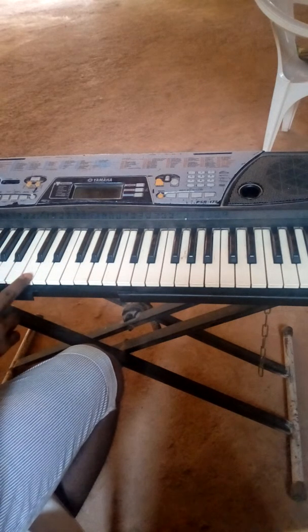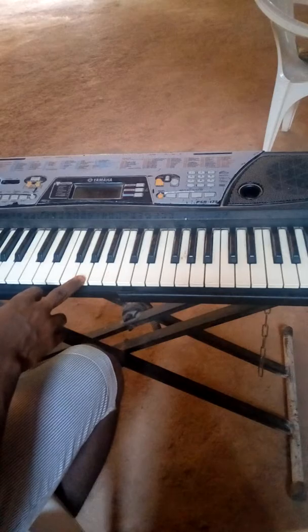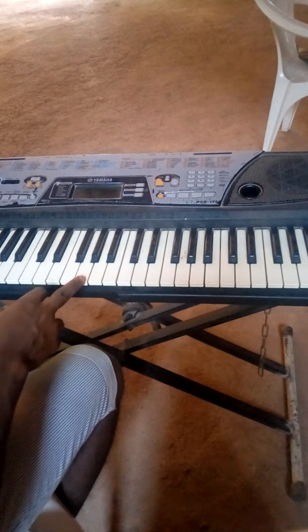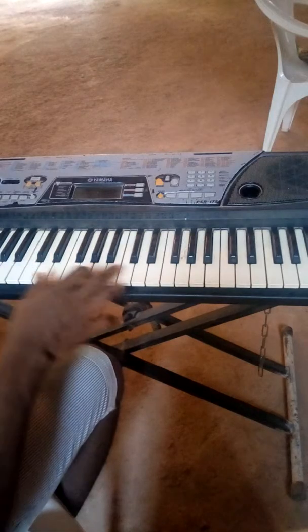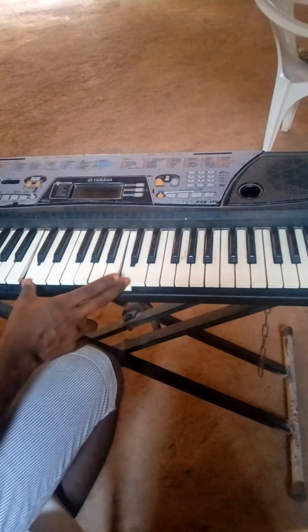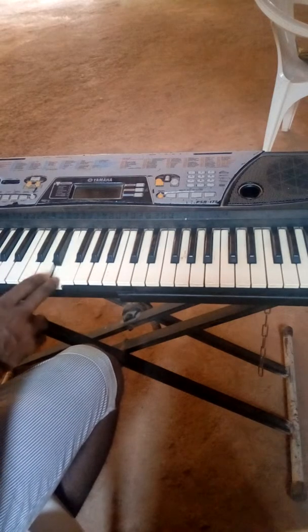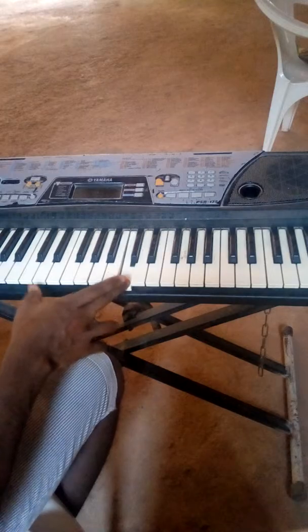Once you count C, the next one is D. Just like the alphabet, we have C, D, E, F, G. When we reach G, we go back to the alphabet A, B, C. You see, we have gotten this and this, and that is what I referred to as an octave before. So C, D, E, F, G, then you go back to A, B, C. You go to your octave.